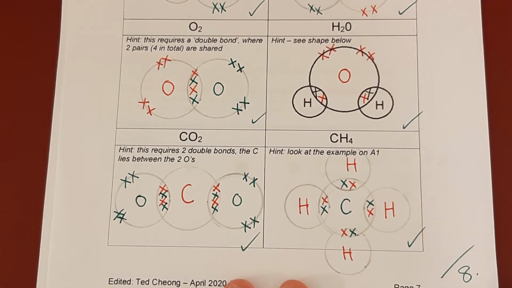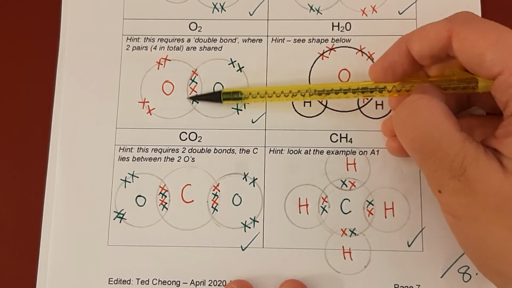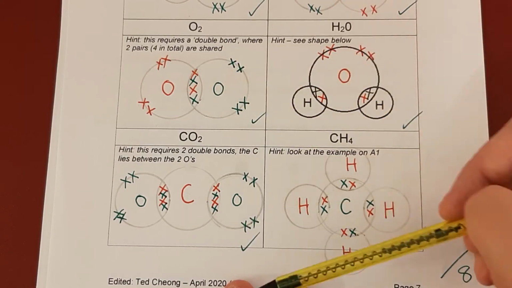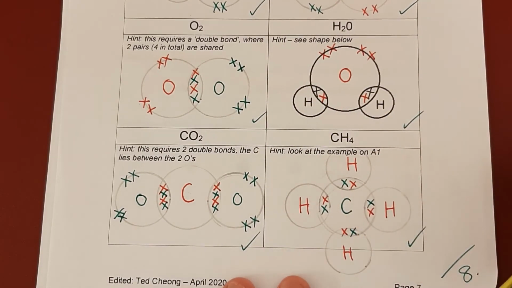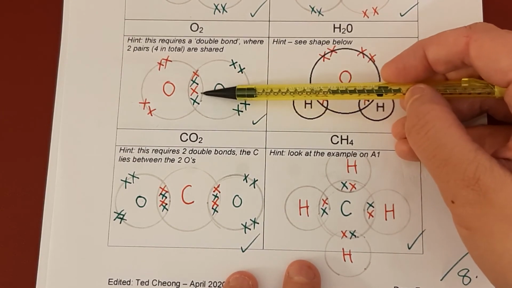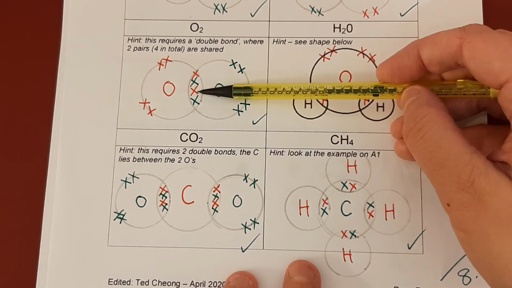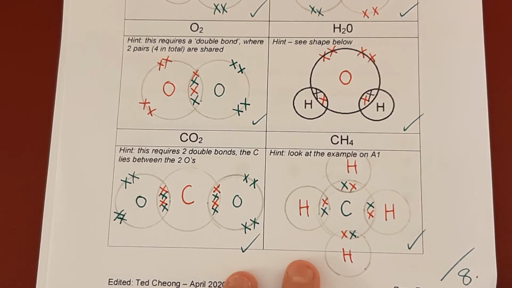What is important, however, and will affect whether it's right or wrong, is whether or not you've managed to get all 4 of your crosses in this little zone of overlap. Even if, like my one, it's only just in the zone, that's absolutely fine. And this is what we call a double bond, where 2 sets of electrons are shared. So you can see there are 2 red electrons from this oxygen and 2 green electrons from this oxygen.